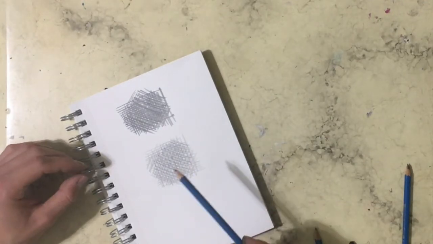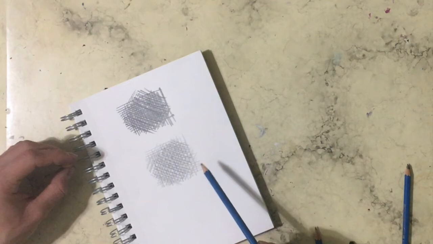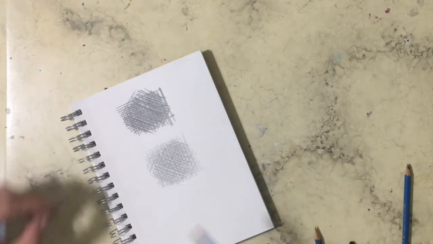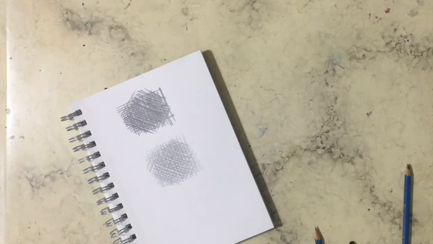Now you could also use a pencil that is softer to get darker marks, or a pencil that is harder to get softer marks, or lighter marks.